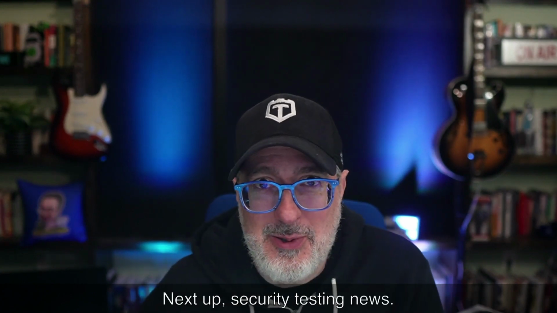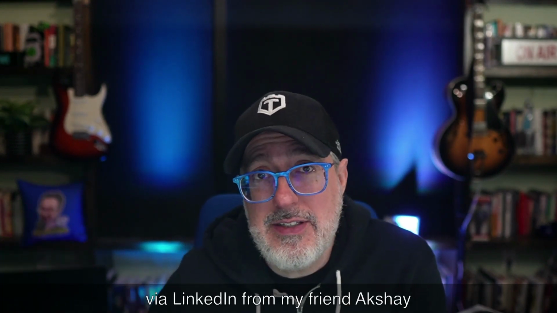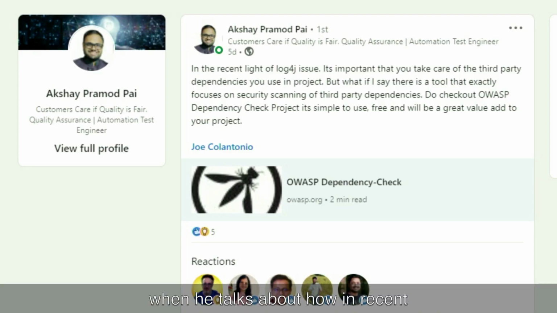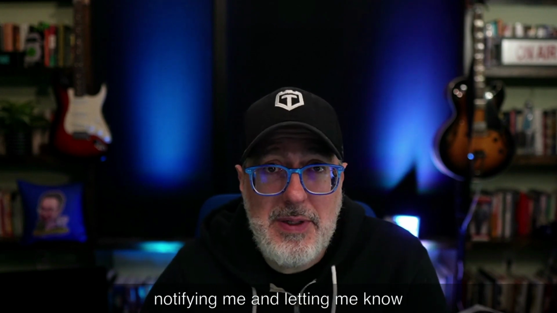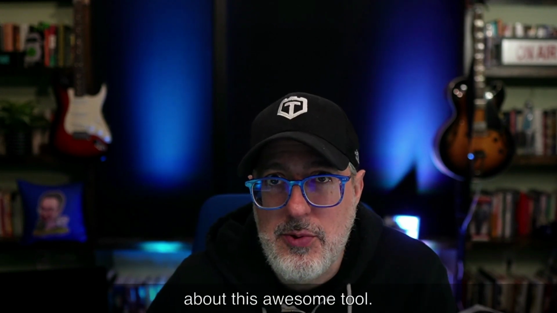Next up, security testing news. So this next article comes your way via LinkedIn from my friend Akshay, and he talks about how in recent light of Log4j issues, it's important to take care of third-party dependencies. I couldn't agree more. And he actually drops a link to a tool that helps you focus on security scanning of third-party dependencies called the OWASP Dependency Check Project. It's simple to use, free, and he's found it great value to use. I definitely agree, really a great resource. So thank you, Akshay, for letting me know about this awesome tool.